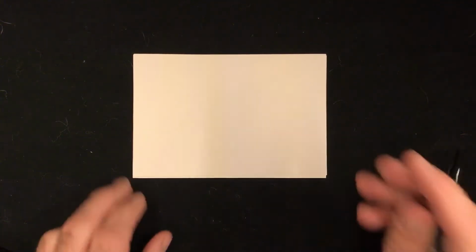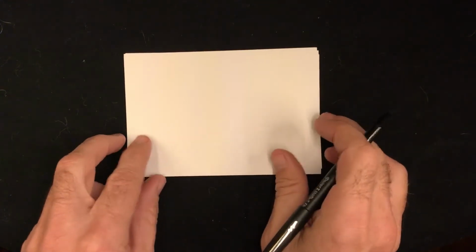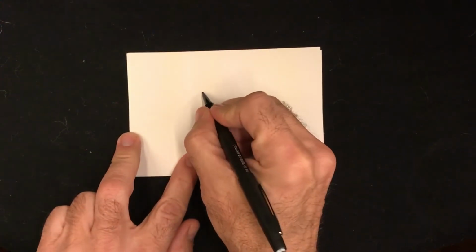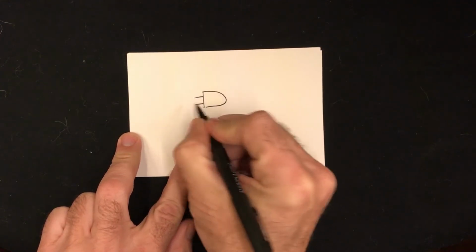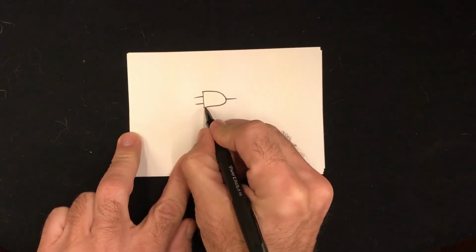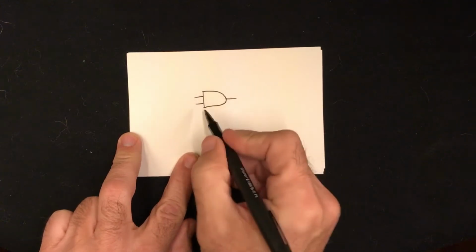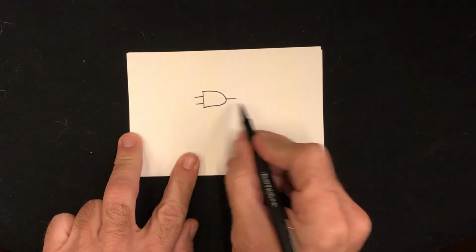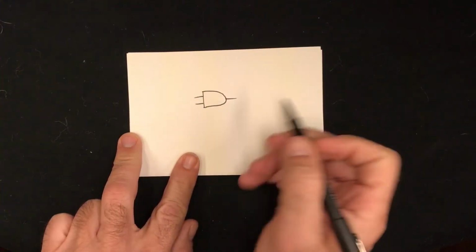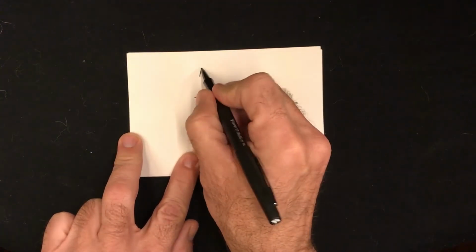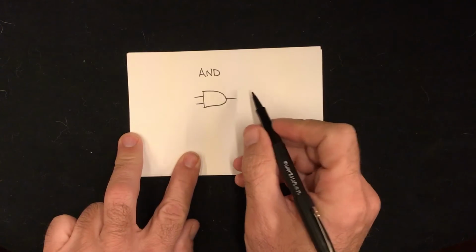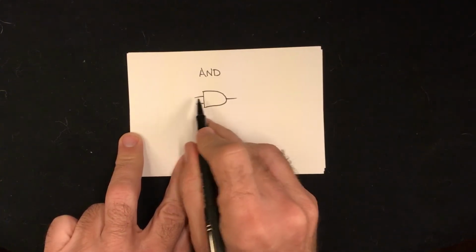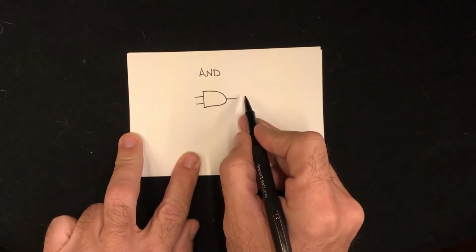So let's talk a little about logical AND. There's a digital logic symbol called the AND gate. It looks something like that, a kind of D shape with two lines coming in and one going out. Basically, the ANDing operation, you have to have two ones coming in to get a one out.